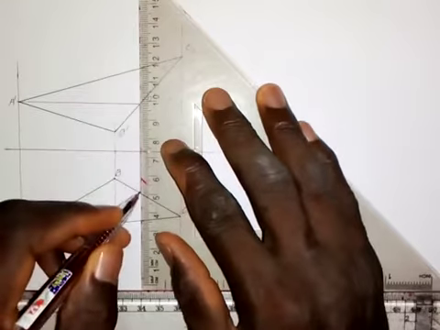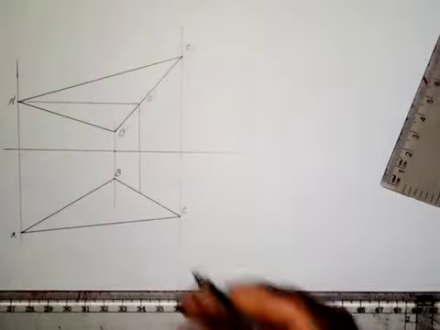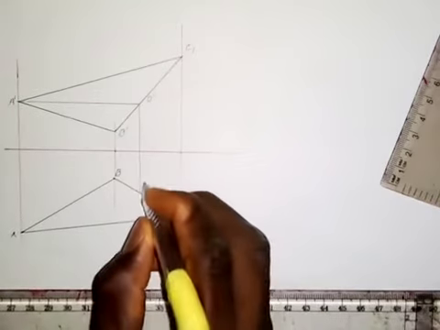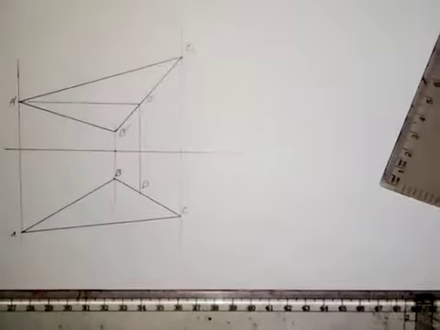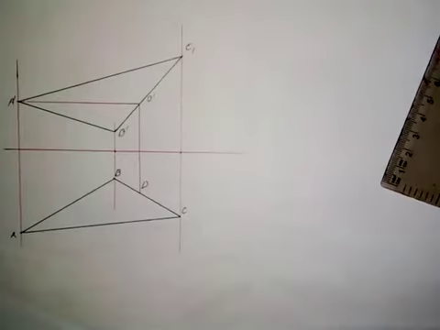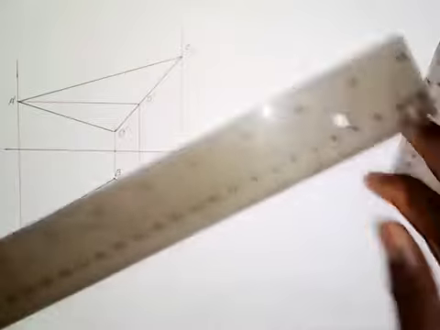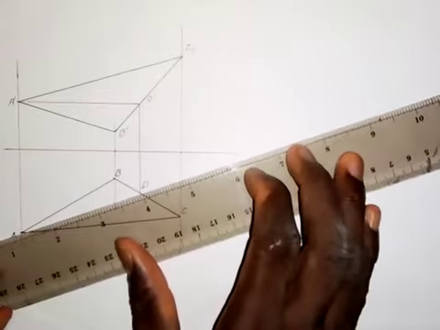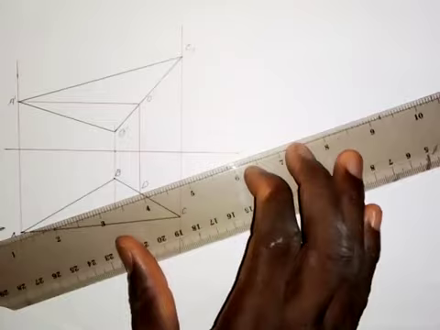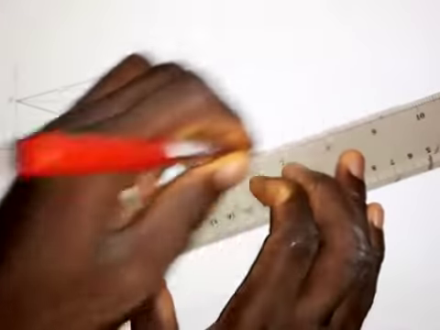So it touches line BC at this point, and we call it point D. Then draw a line from point A to pass through point D on BC. So just draw a line from here like this.